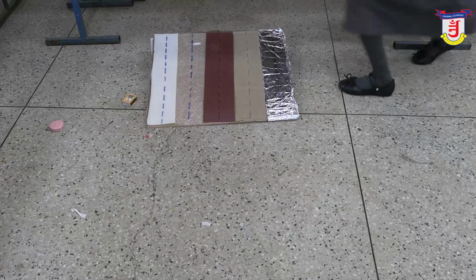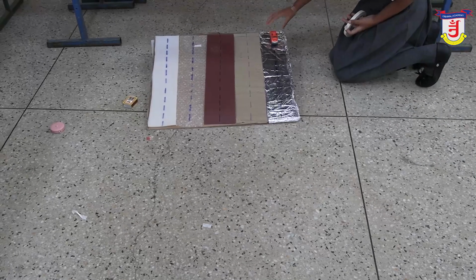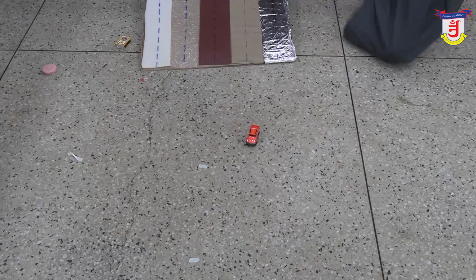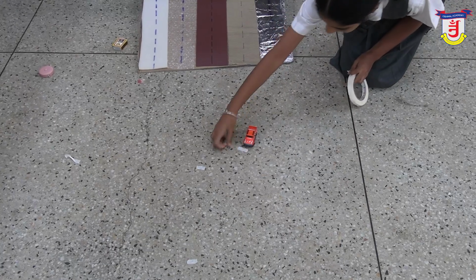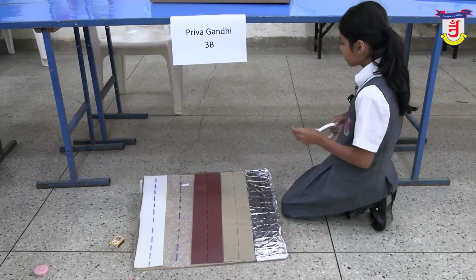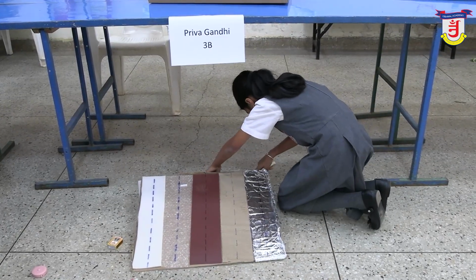And lastly, we are going to do aluminium foil. Now, to measure accurately, I'm going to put sellotape at the back of the ramp so I could measure.